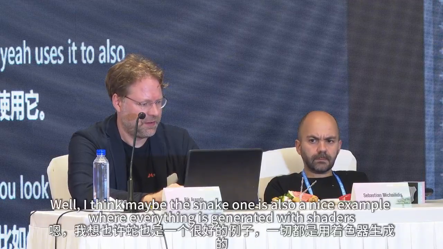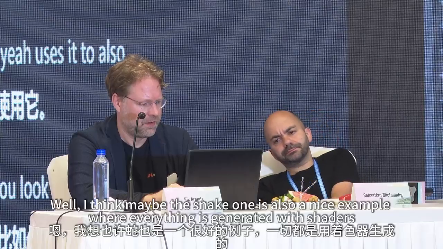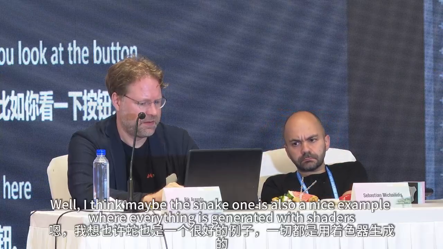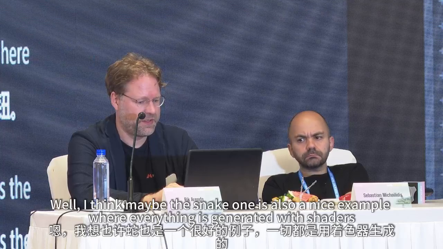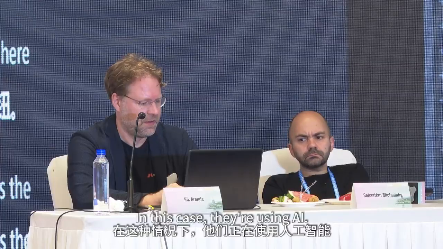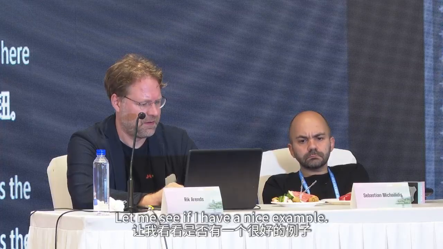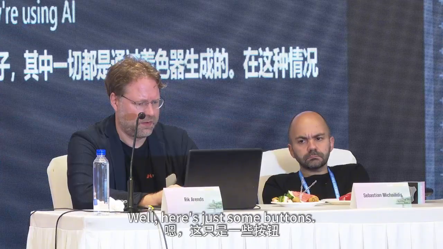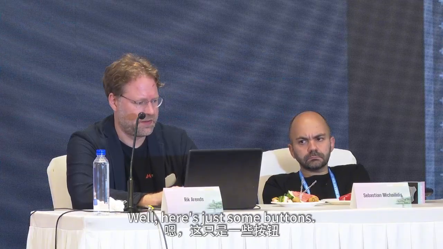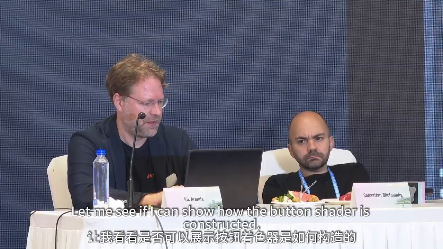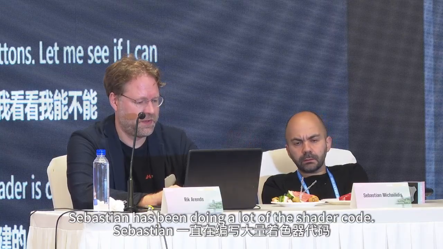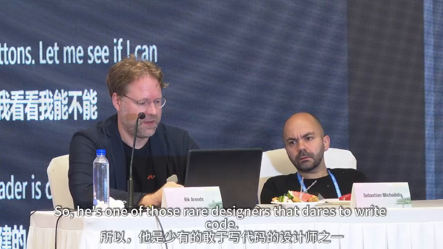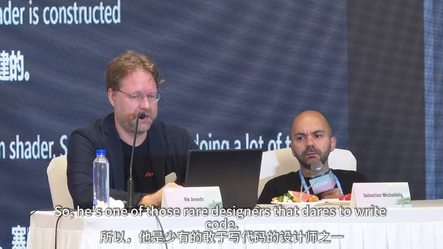If you look at the button here, well, I think maybe the snake one is also a nice example where everything is generated with shaders. In this case, using AI. But let me see if I have a nice example. Well, here's just some buttons. Let me see if I can show how the button shader is constructed. Yeah, so here's the button shader. Sebastian has been doing a lot of the shader code. So he's one of those rare designers that dares to write code.